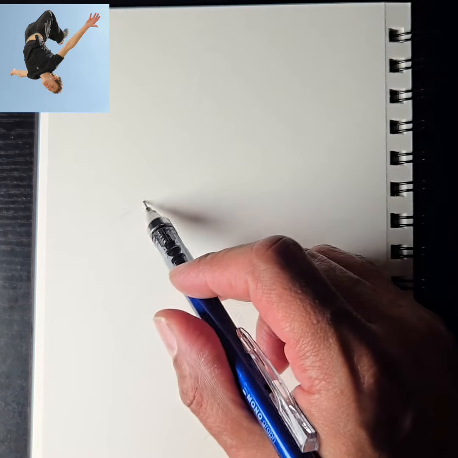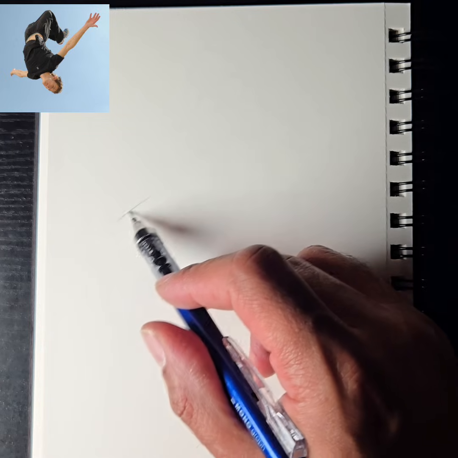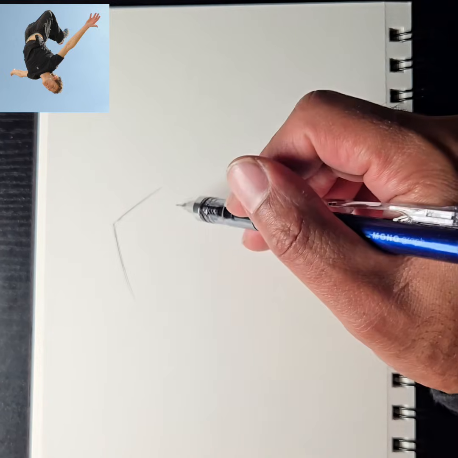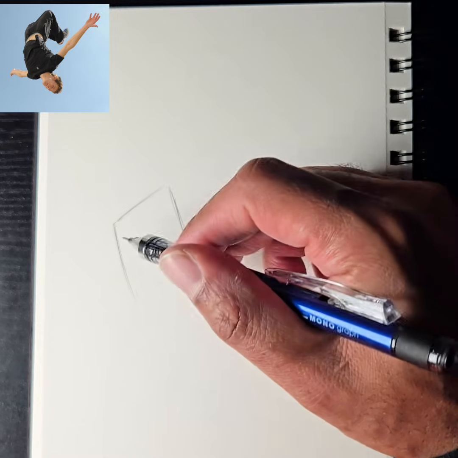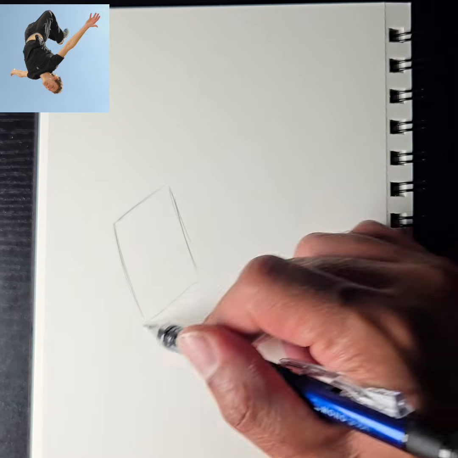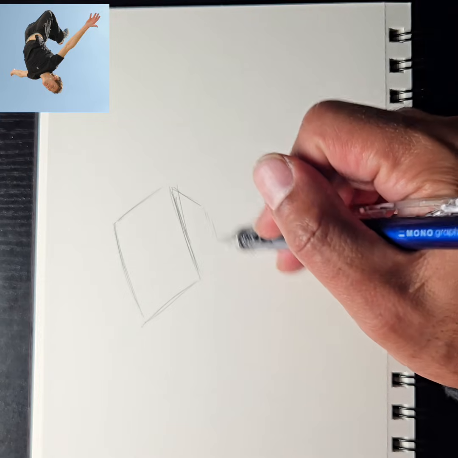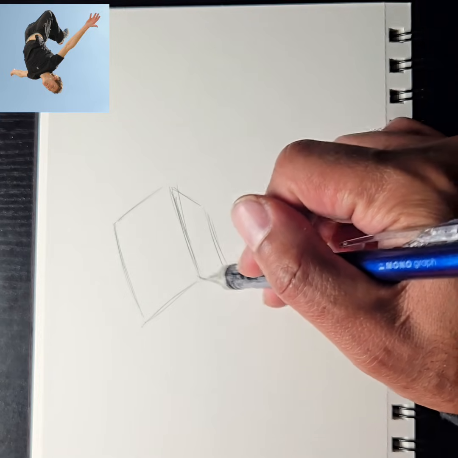Now with this pose, I chose a guy. He's kind of doing a backflip, or he could be diving off backwards or whatever. So I'm starting this off drawing the body first. Start with the biggest shapes first.